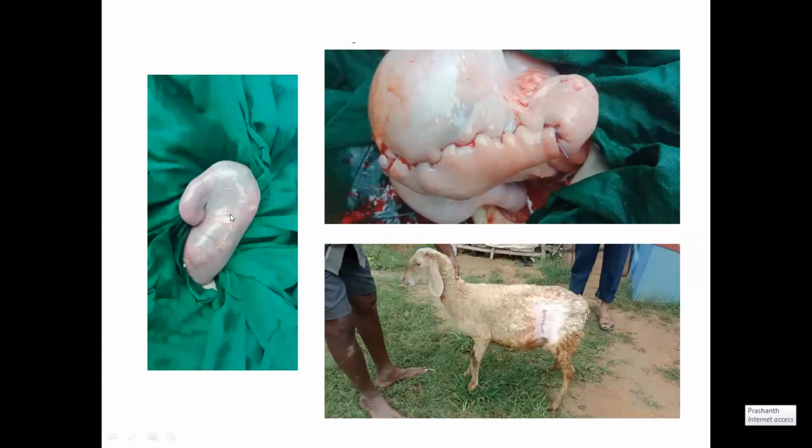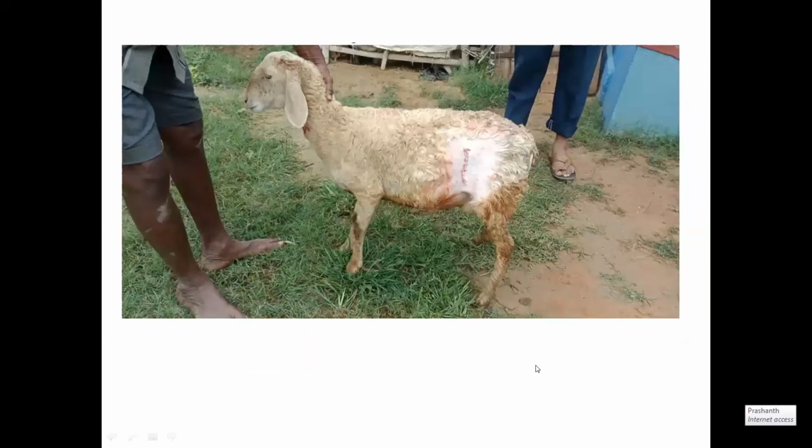In case of sheep, one thing is we can take out the majority of the uterus outside the body, unlike in large animals. In some cases only we can take it out. Here we can see one complete horn of the uterus. After the incision was given, polyglycolic acid number 1 or 10 is used here. Here I went for a straight line incision.